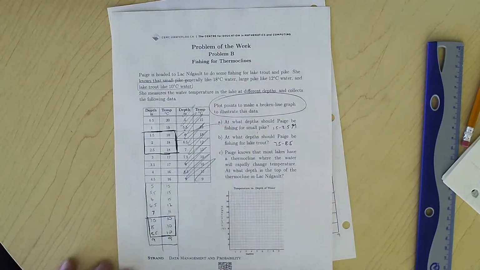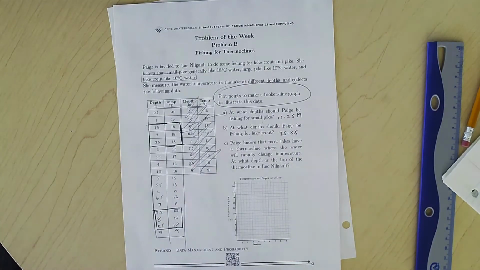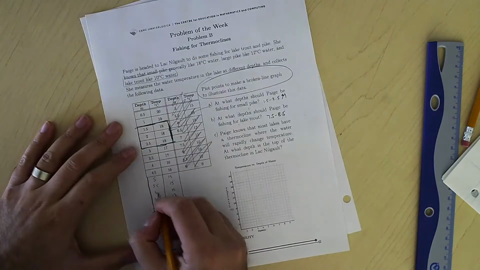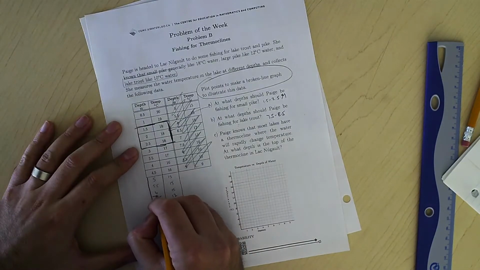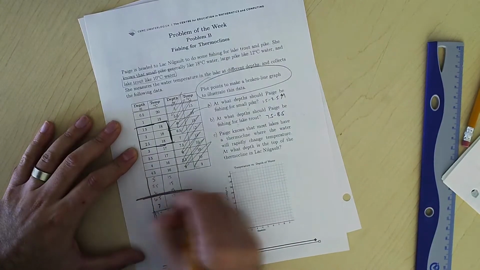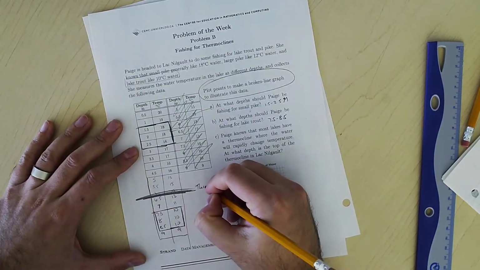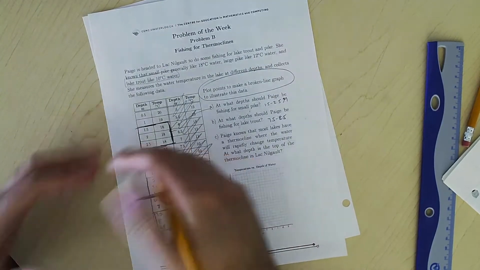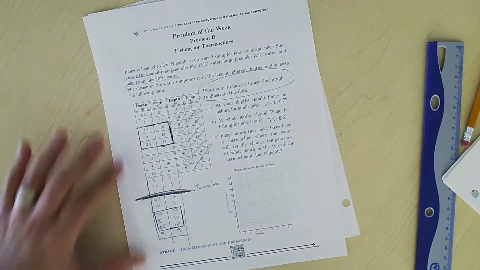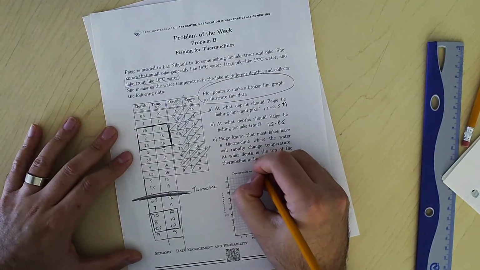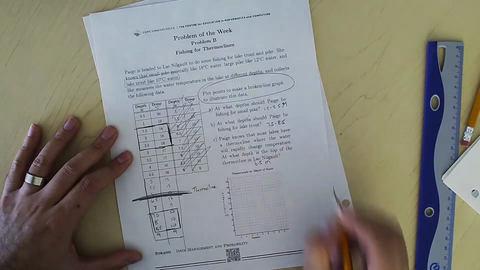So now that you have that information, what can we say is the answer, Angela? It's right here. It's actually 6.5. This right here is where I covered the answer. This is where the thermocline is. That means the water below it gets really, really cold. So the thermocline would be at 6.5 meters.